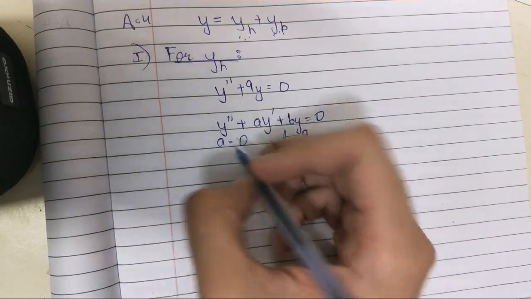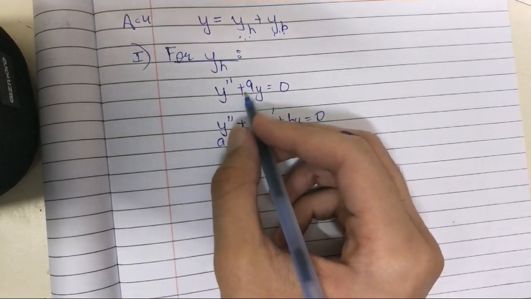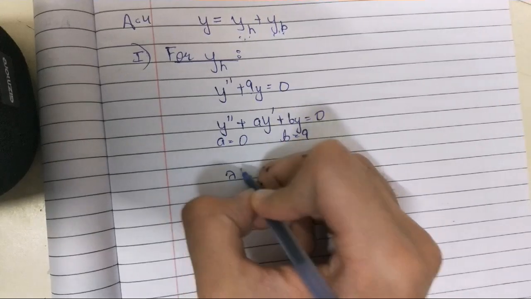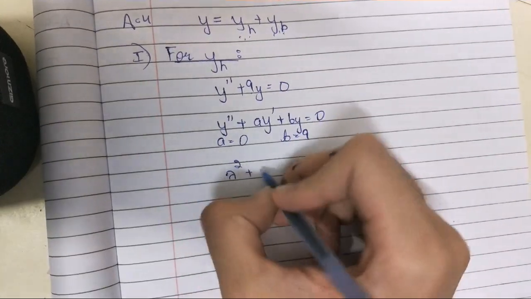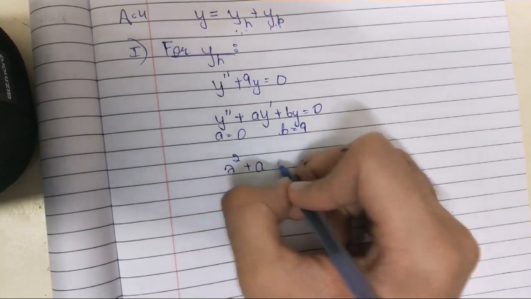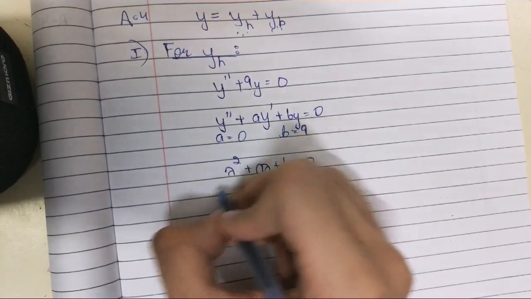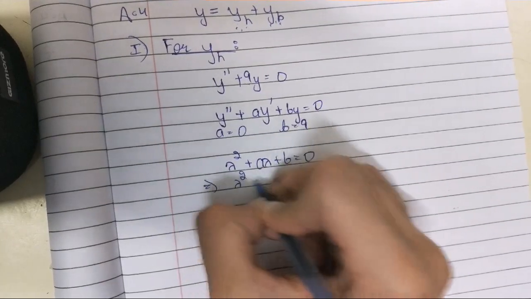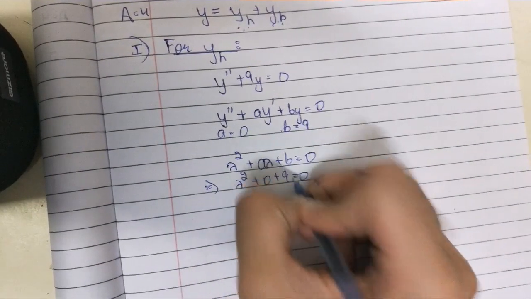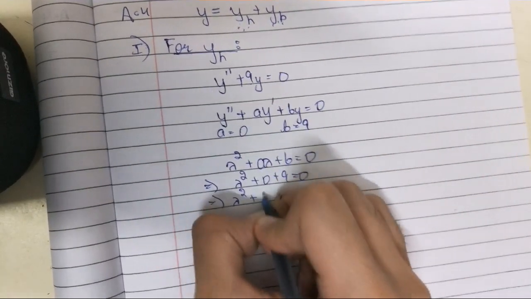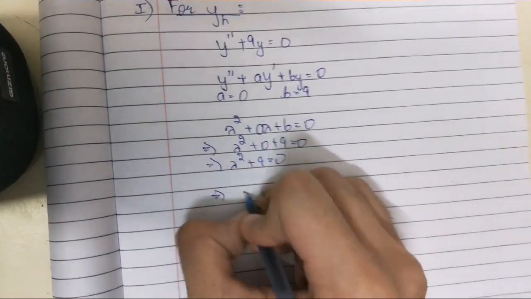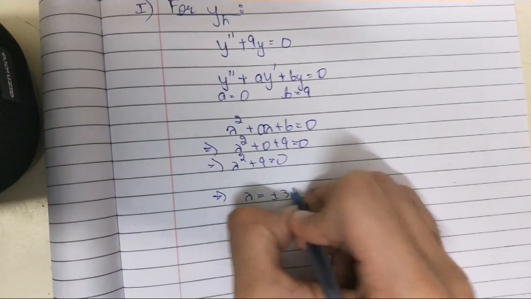So in order to find the solution of yh, we have to solve an auxiliary or characteristic equation, as it is called, of the form lambda square plus a lambda plus b is equal to 0. Let's substitute the values. We get lambda square plus 0 plus 9 equals 0. This implies lambda square plus 9 is equal to 0. On solving, this yields lambda is plus minus 3 iota.